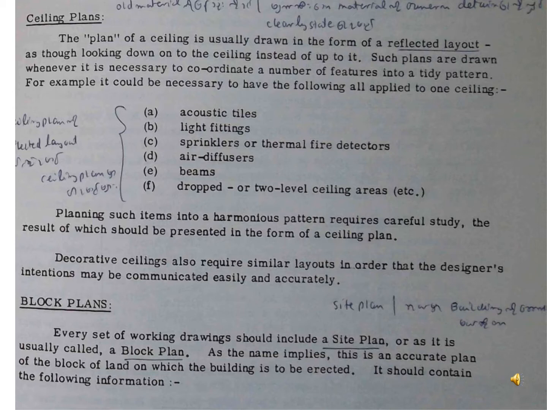The ceiling plan is usually drawn as a reflected layout. So when you draw the layout, you look up at the ceiling from below. As you see, from the roof down, this is the ceiling plan. Some plans are drawn wherever necessary to coordinate all the features. So in this case, the ceiling plan should include the acoustic tiles, light fittings, sprinklers or thermal fire detectors, air diffusers, pins, trumpet or two-level ceiling areas. So those things have to be included in the ceiling plan.